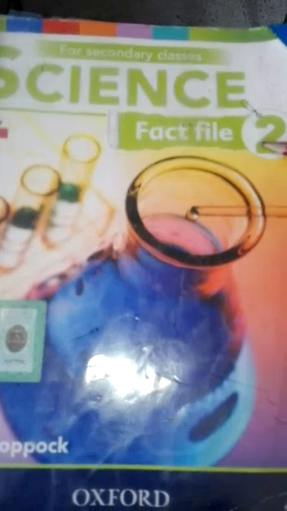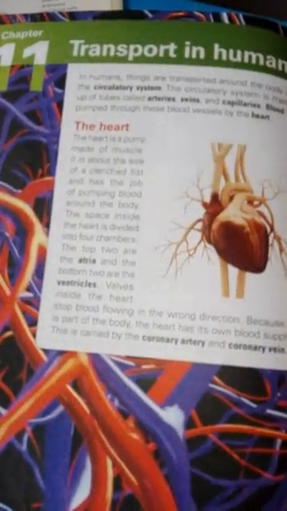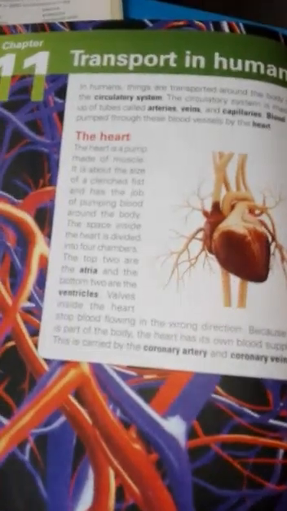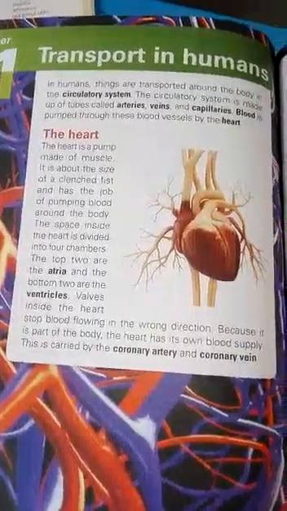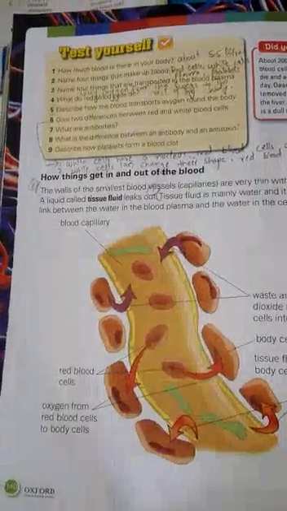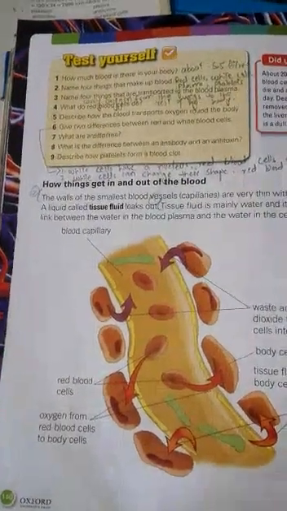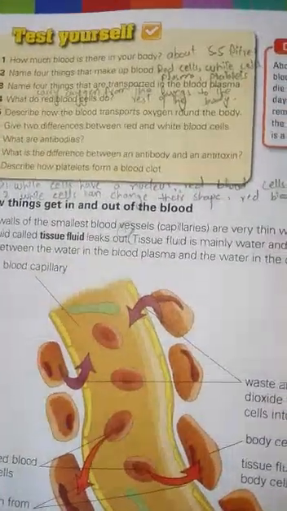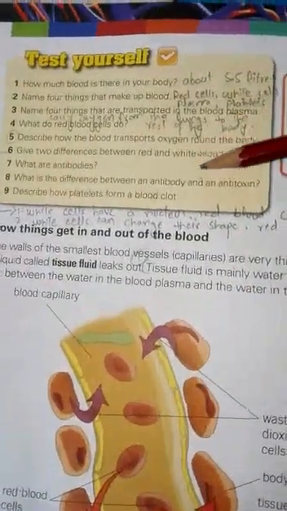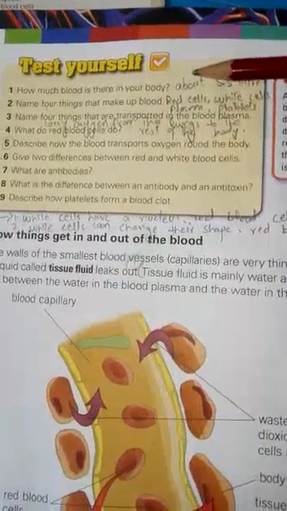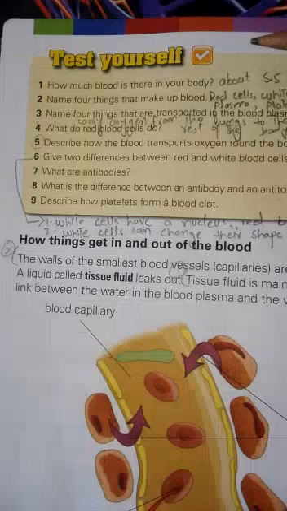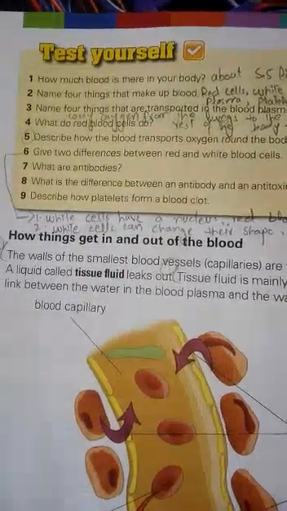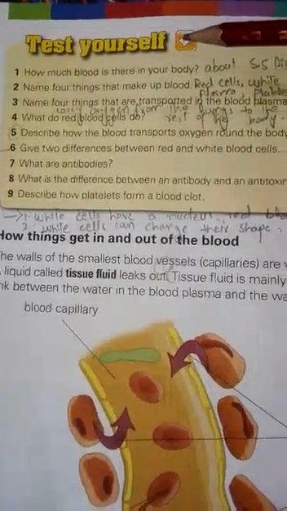This is the book for class 7. Today our task is to do the test yourself questions of chapter 11, that is transport in humans. So come to page number 140 and this is your first test yourself, and these are the 9 questions, so we will do all these one by one. The first question is on page number 140. This is the first test yourself of this chapter.